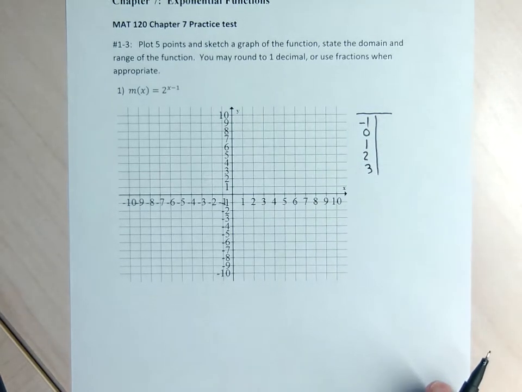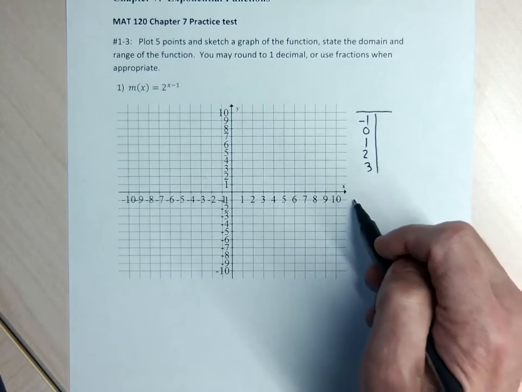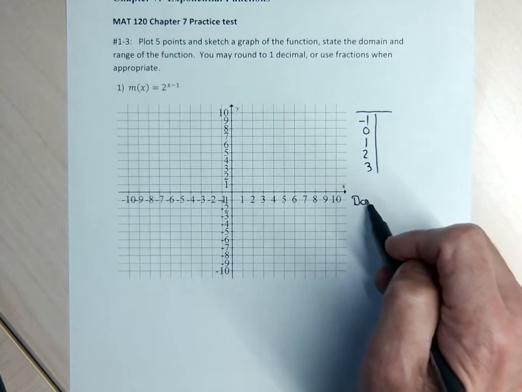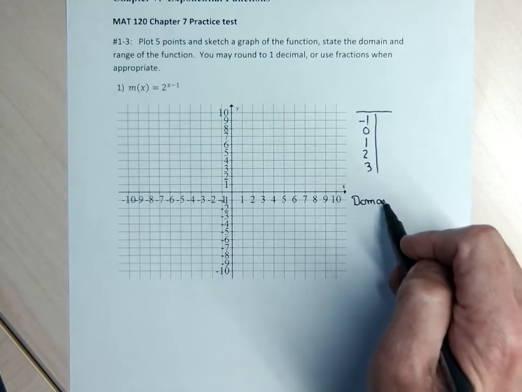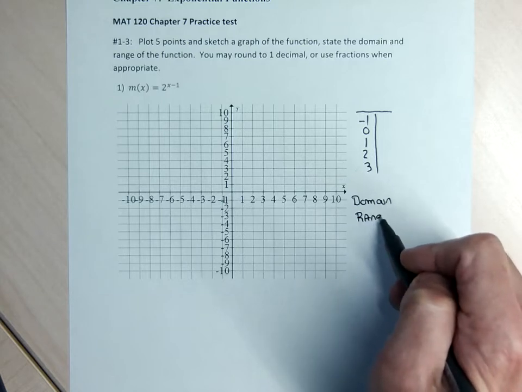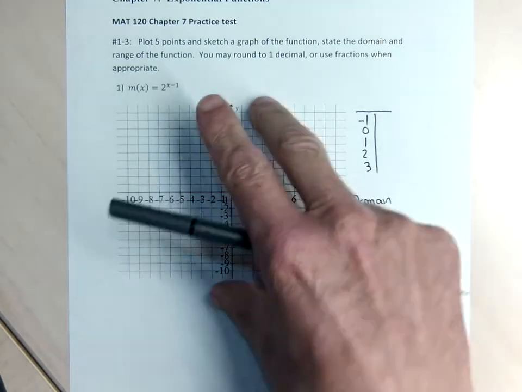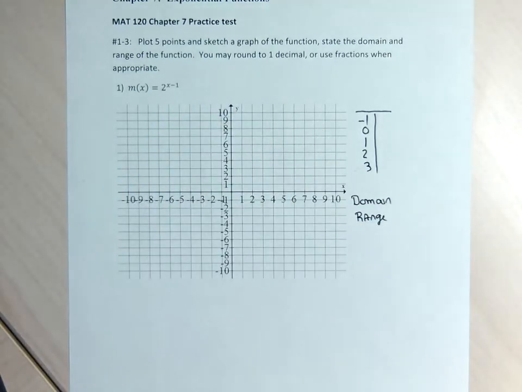So part of what I need to do is make a table of values. I'm going to plot the points and sketch a graph. I also need to find the domain and the range. On the test, if you get to print it out, you'll actually have a blank graph like this, so you don't have to create the XY graphs like I did in the other video. But if not, you can draw something.